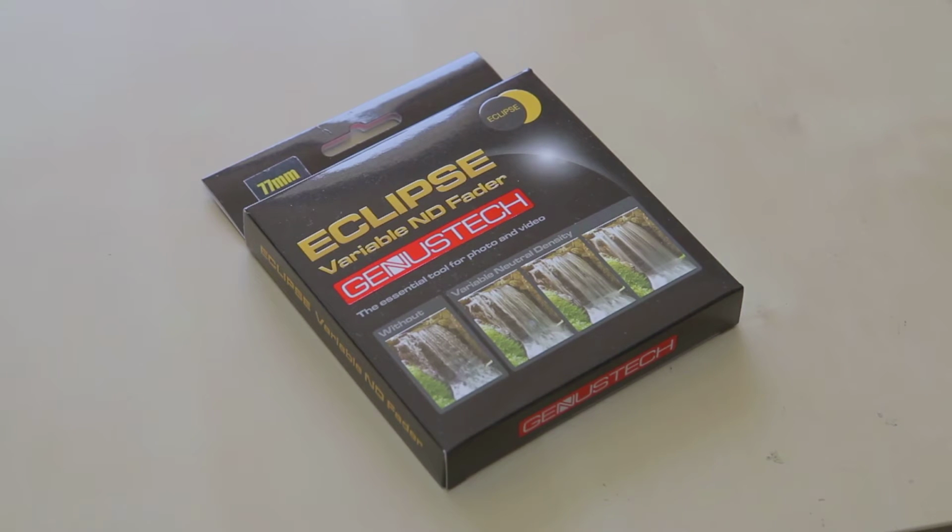Today we're just going to have a quick look at this Genustech Eclipse Variable ND filter. But before we have a closer look, I'm going to show you why you might need one.